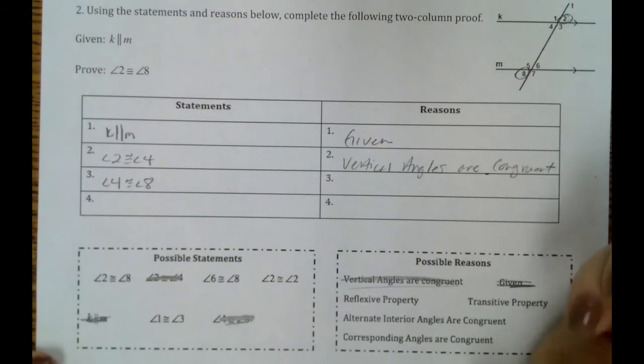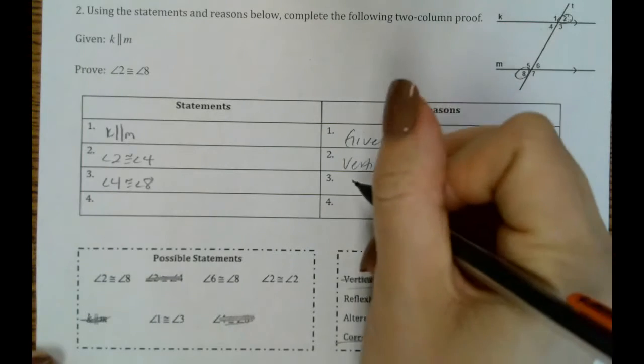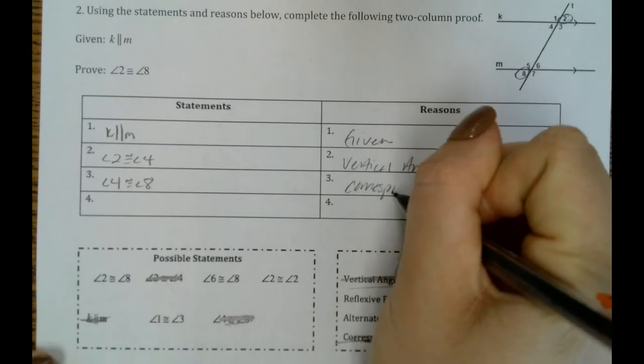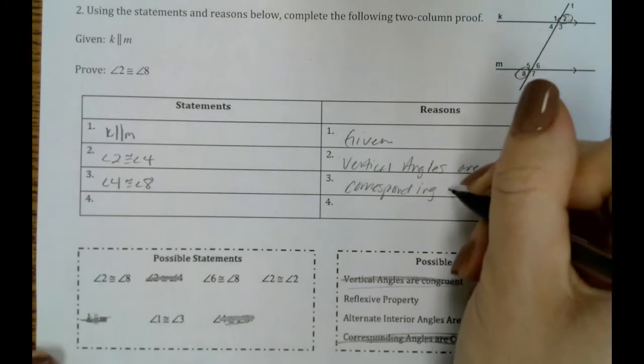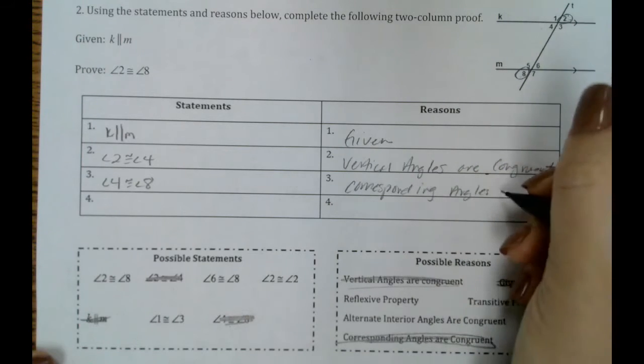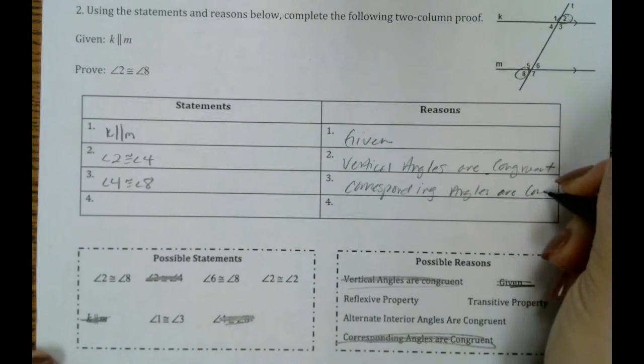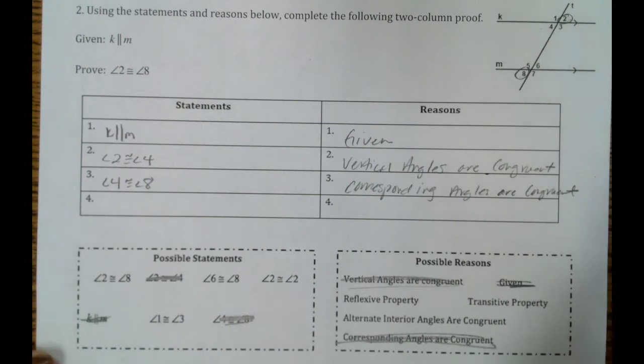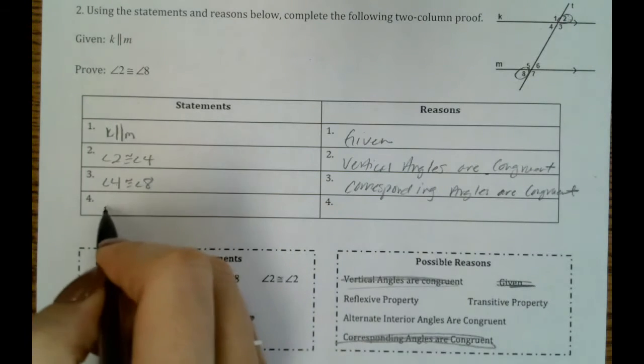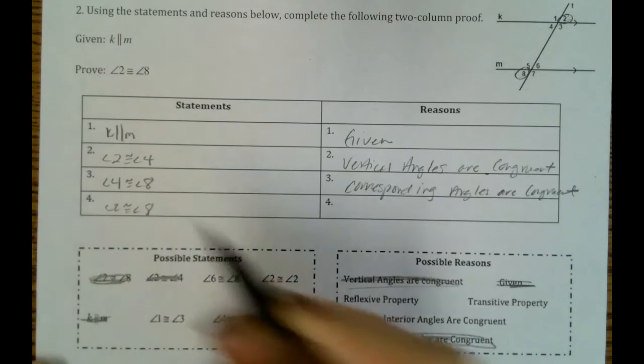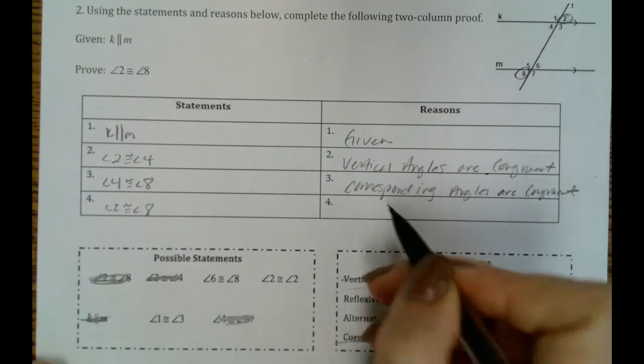And 4 and 8 are corresponding angles. And then that leads us to 2 and 8 because of that transitive property.